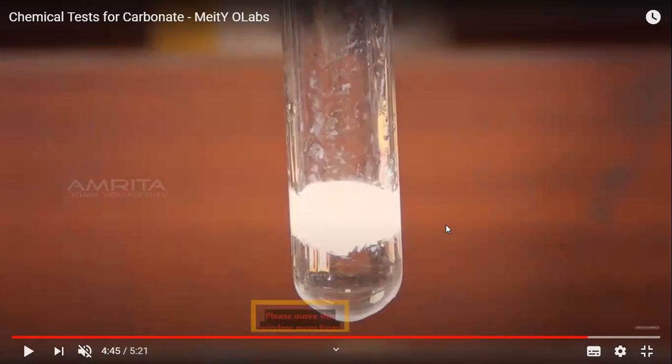White precipitates are visible. Very good. So this is what you observe, and that is how you confirm the presence of what? This white precipitate gives us the presence of what?